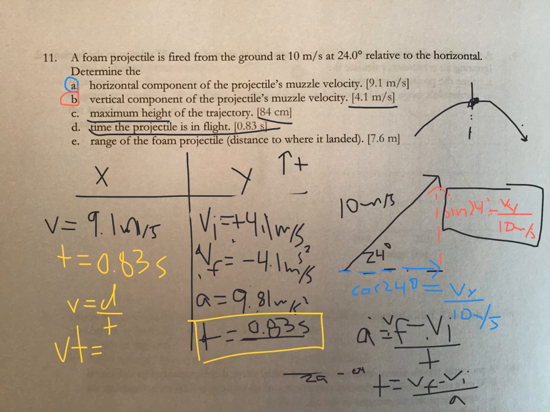Velocity times time will be my distance. So 9.1 times 0.83 gives me a horizontal distance of 7.6 meters. Let's get to that last question again. We have to take this time. This time is the same for both of those dimensions, and then we can go from there.